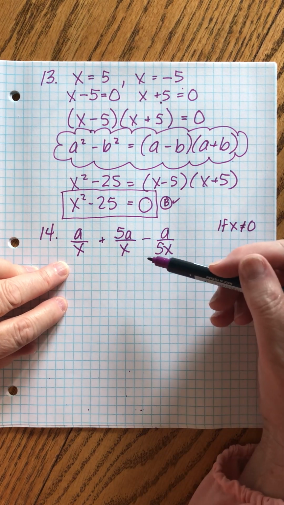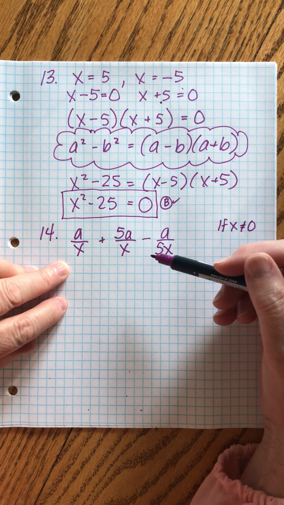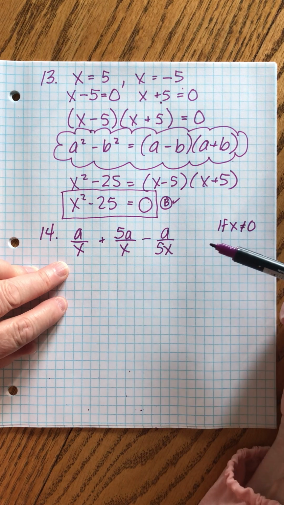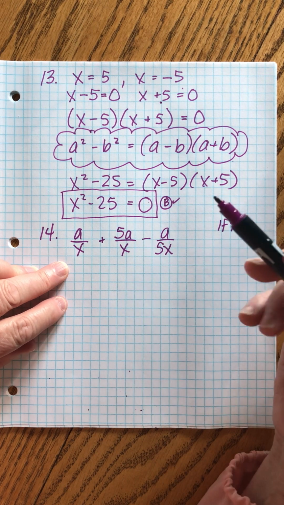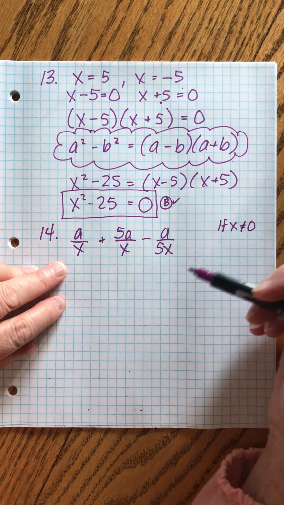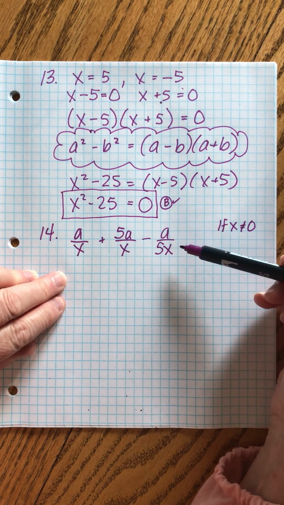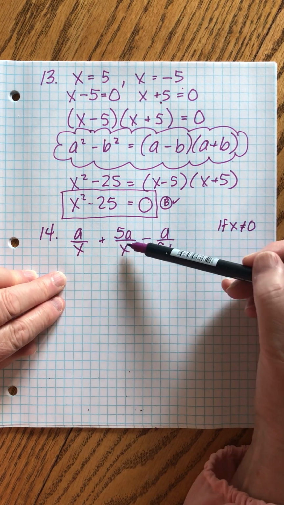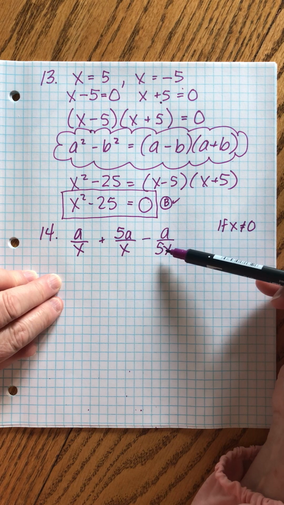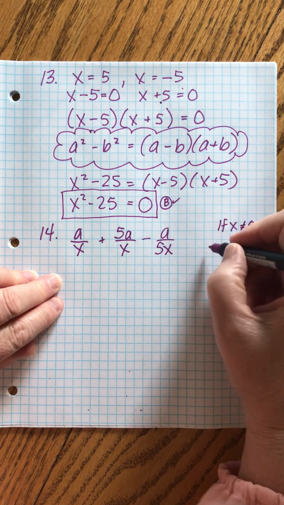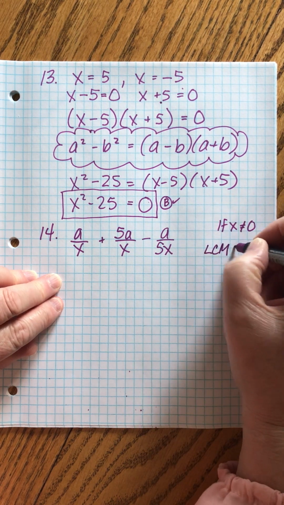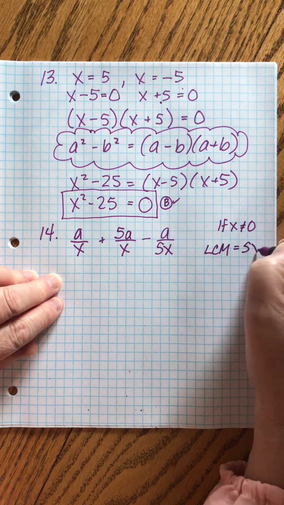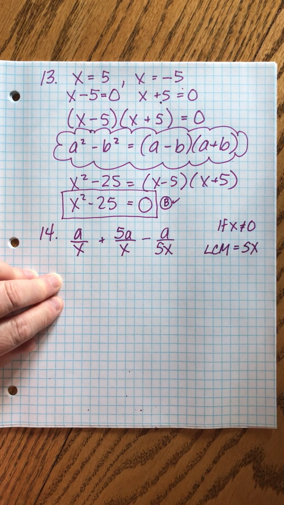Okay, so what is the number one magical rule for adding and subtracting fractions that you learned a billion years ago? Denominators must match. So before we start trying to combine anything, we have to adjust these first two to equal 5x. Remember that we find our least common multiple, and in this case it would be 5x. So I'm going to fix that with a green pen.